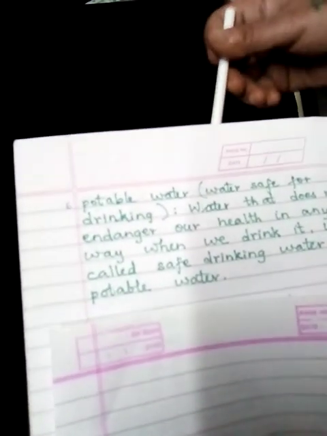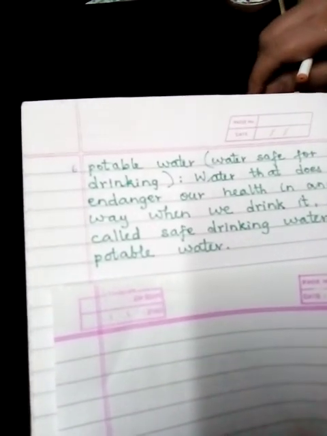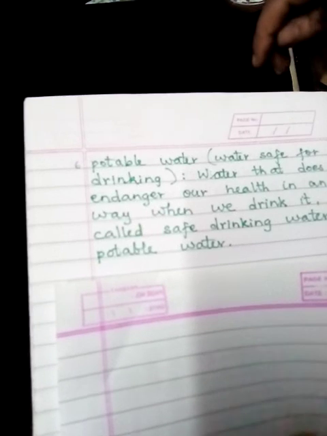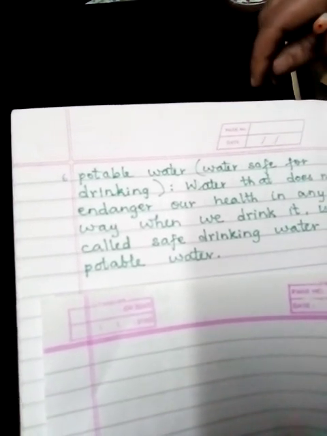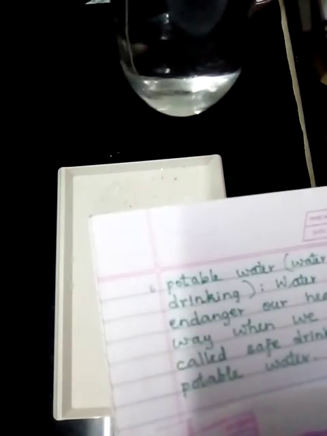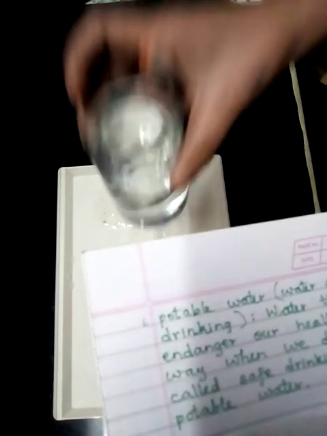That means the water should not endanger our lives in any way. It should not make us unhealthy. It should not make us sick. So how should I know that this water is safe for drinking?